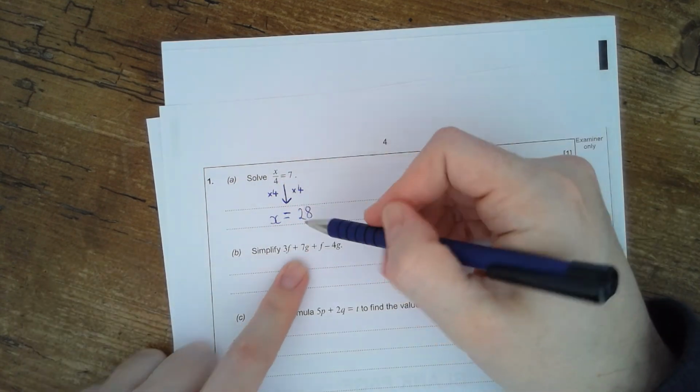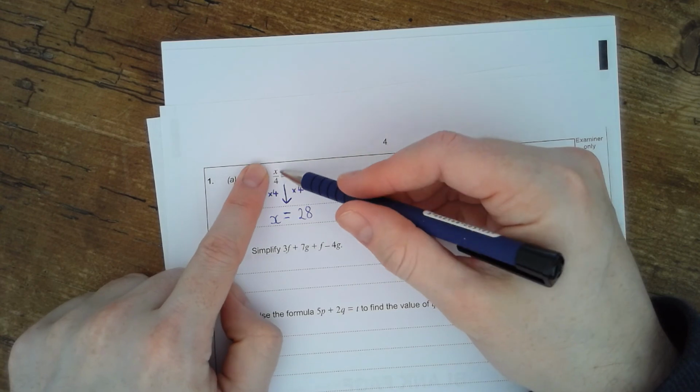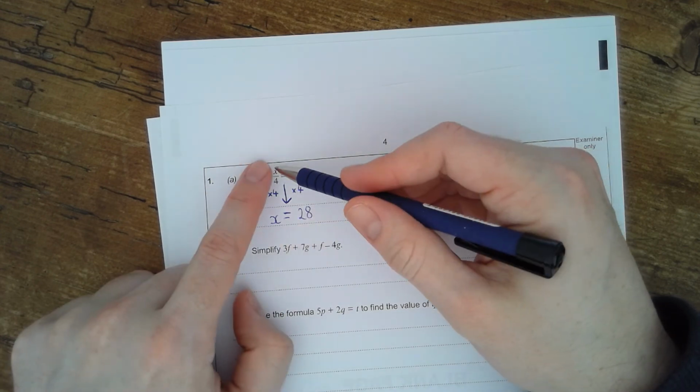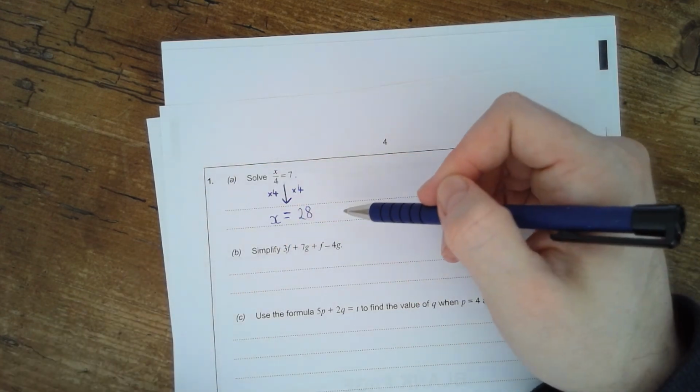That's a very easy way to check if that's right. What's 28 in place of x? We're saying x is equal to 28. What's 28 divided by 4? The answer is 7, so we know we're right.